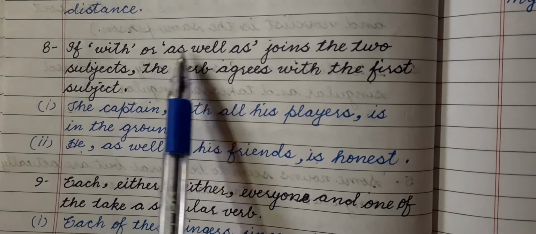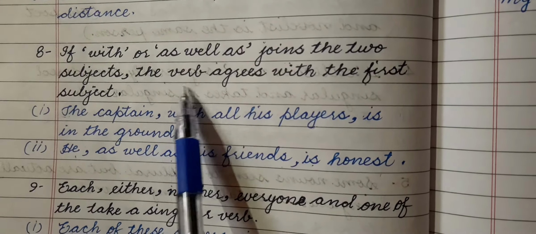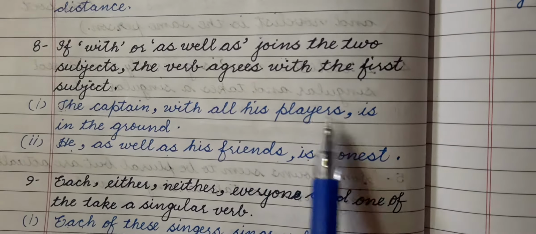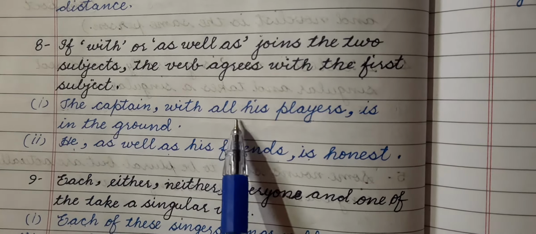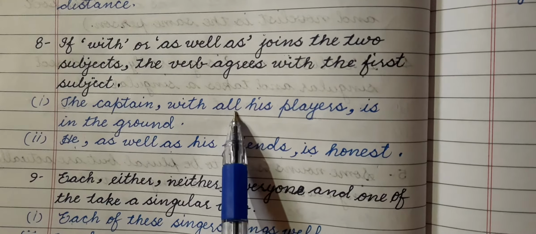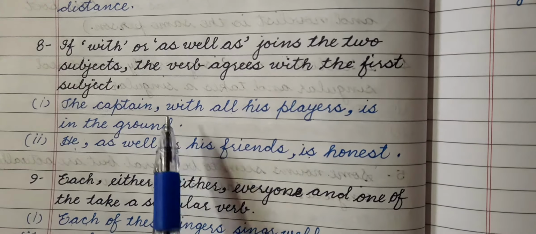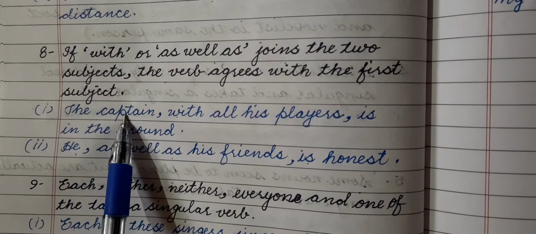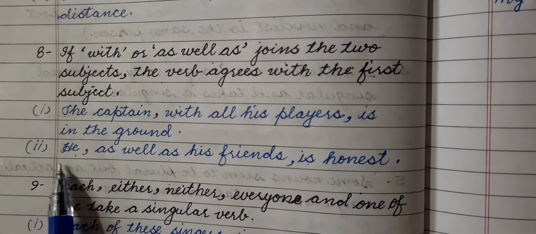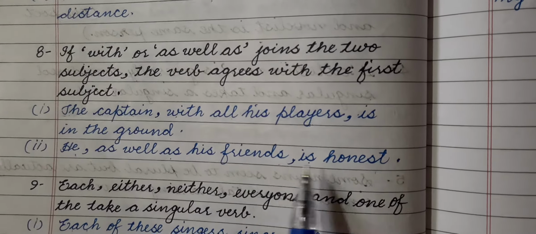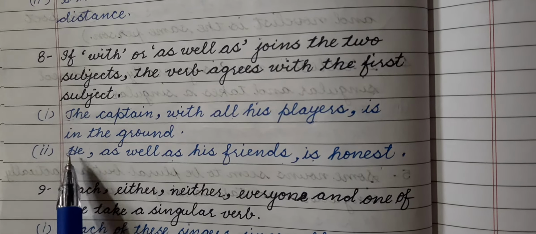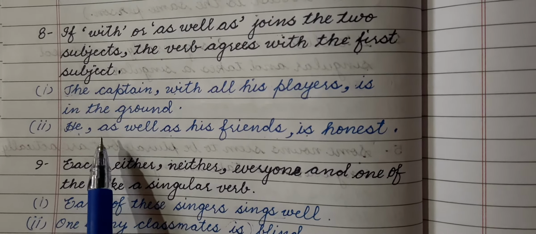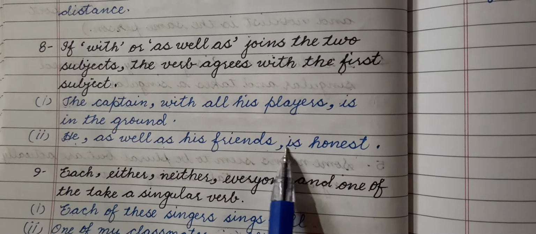If with or as well as joins two subjects, the verb agrees with the first subject. The captain with all his players is in the ground. The first subject is the captain and the second subject is all his players. They are joined with with. In such a case, we have to check the first subject, that is the captain, singular. That's why a singular verb is used here. He as well as his friends is honest. Here are two subjects, he and his friends, and they are joined with as well as. That's why a singular verb is used here because of he.